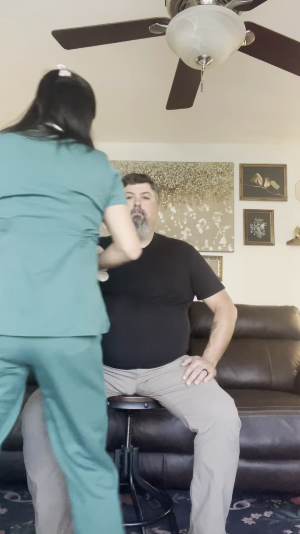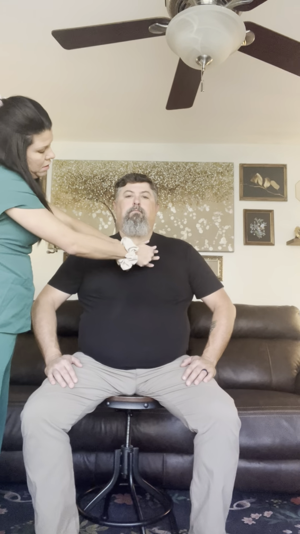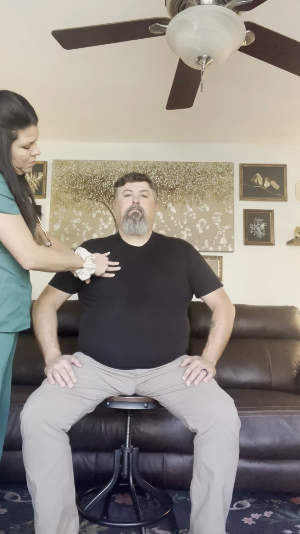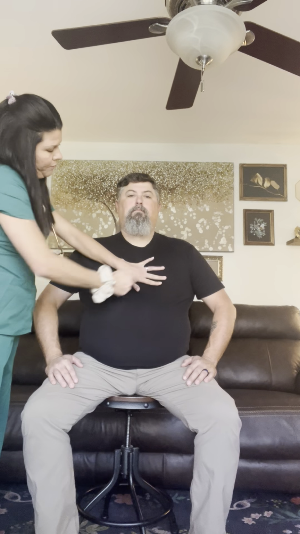Next, I'm going to move to percussion and auscultation. Going to this side. Starting at the 2nd intercostal space. Good. Checking for resonance is what we should hear.